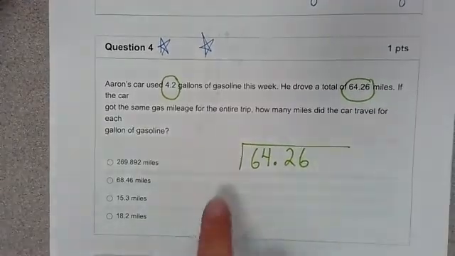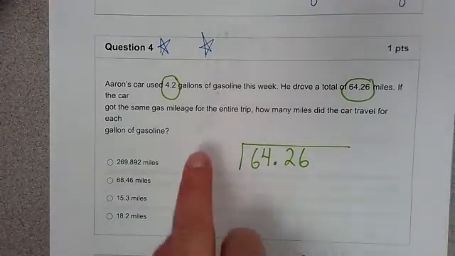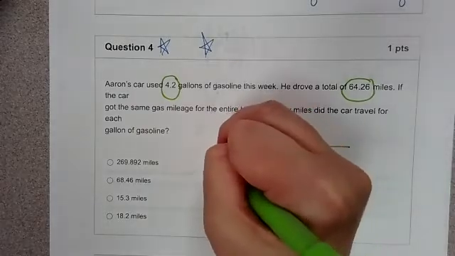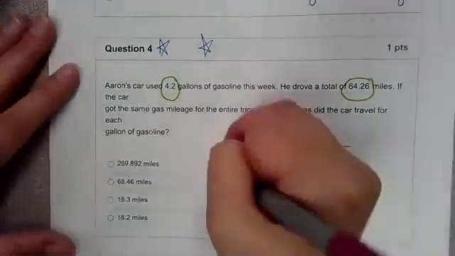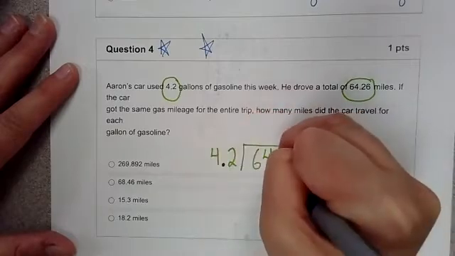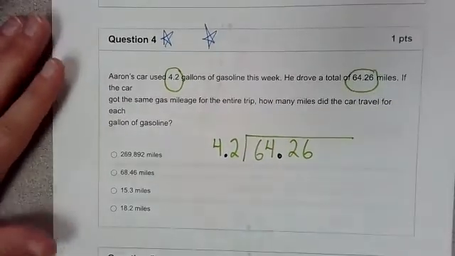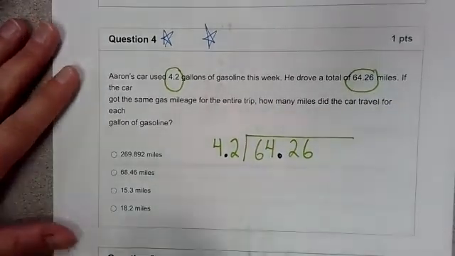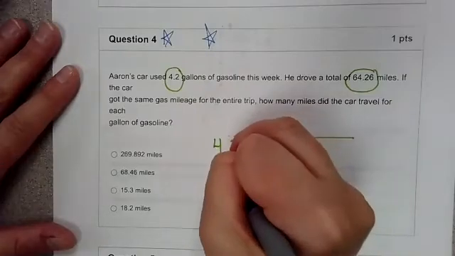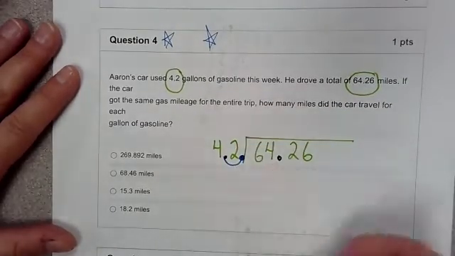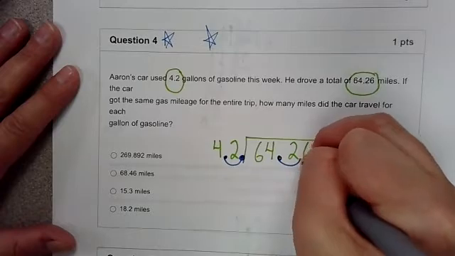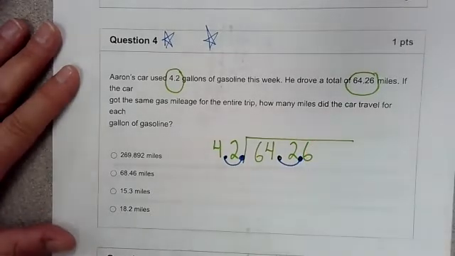So I've got 64 and 2600ths. On this side, my divisor is going to be 4 and 200ths. All right, Avery, before I get started, do I have to move any decimals? Yes, I do. I need to take this decimal and move it behind the 2. And then I need to take this decimal and move it one place over. So now it's behind the 2.